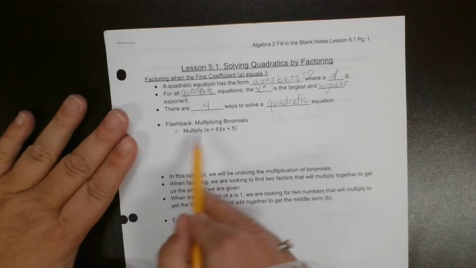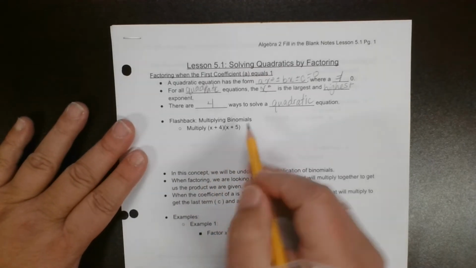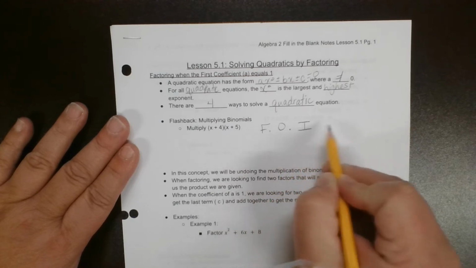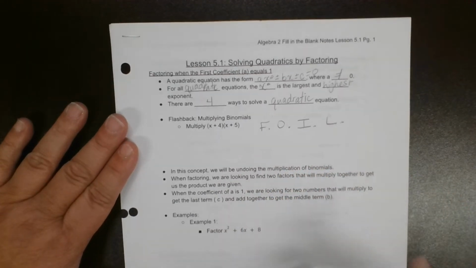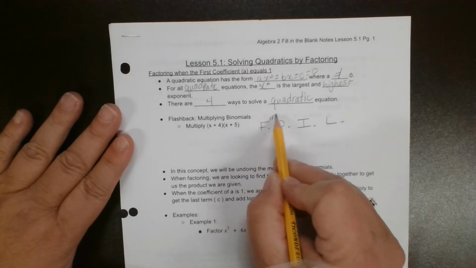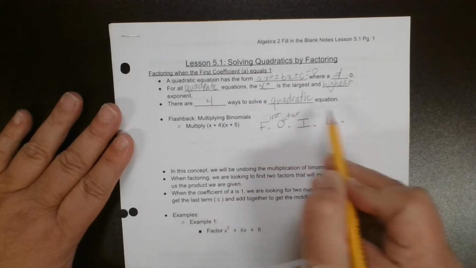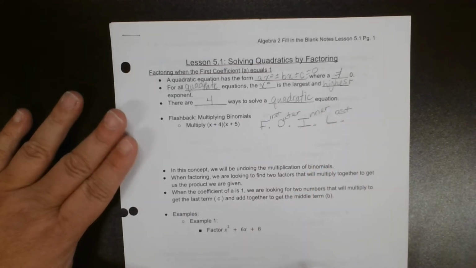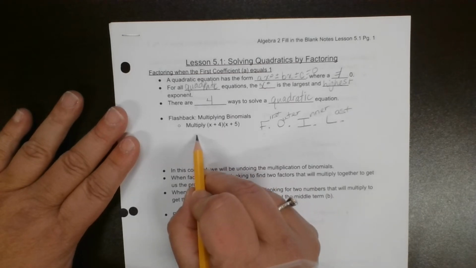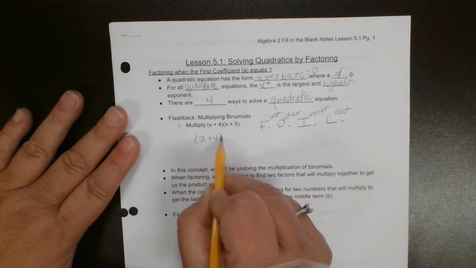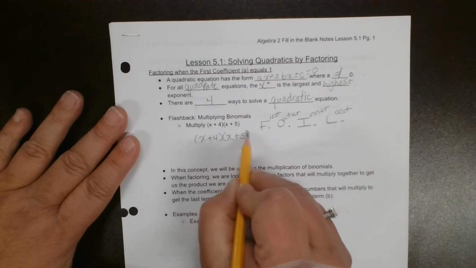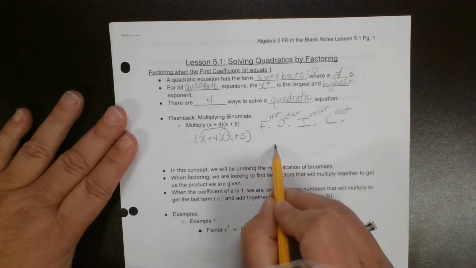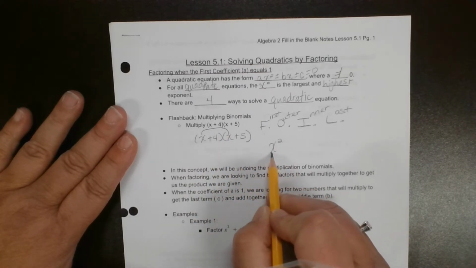So this flashback to multiplying binomials, if you'll remember, you should have learned this in Algebra 1, we had what we called the FOIL method, where we took the first, the outer, the inner, and the last terms to multiply together. I'm going to rewrite this problem so I have some room to demonstrate. The first would be the x times the x, which is x squared.